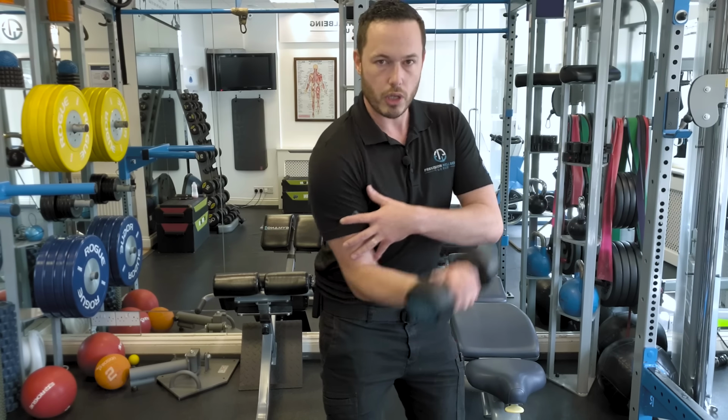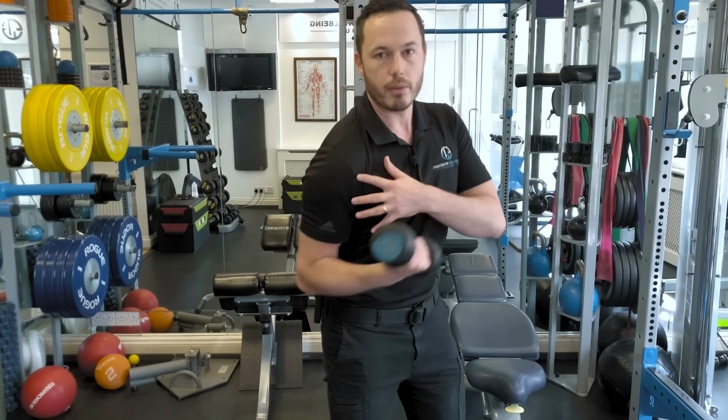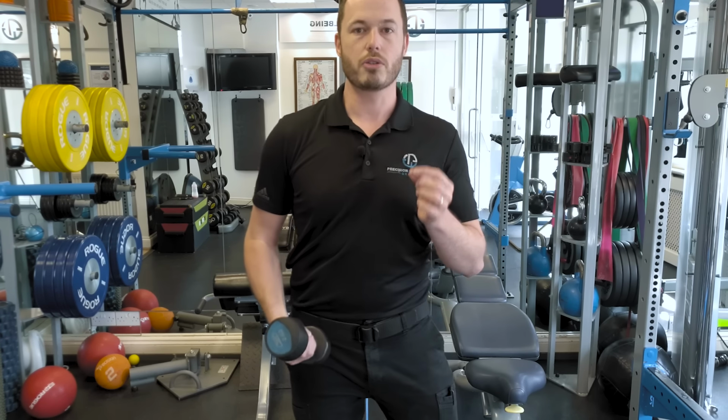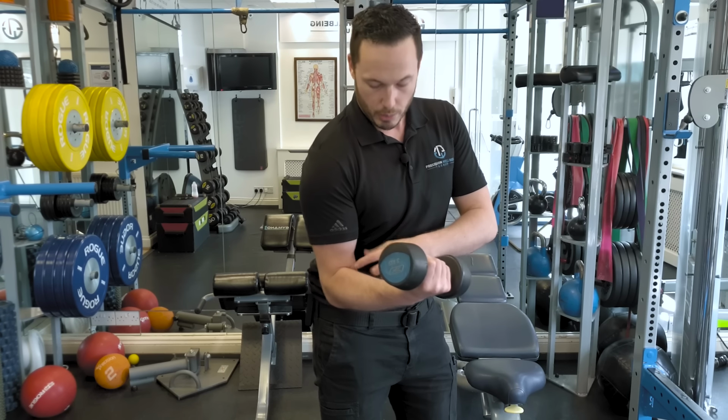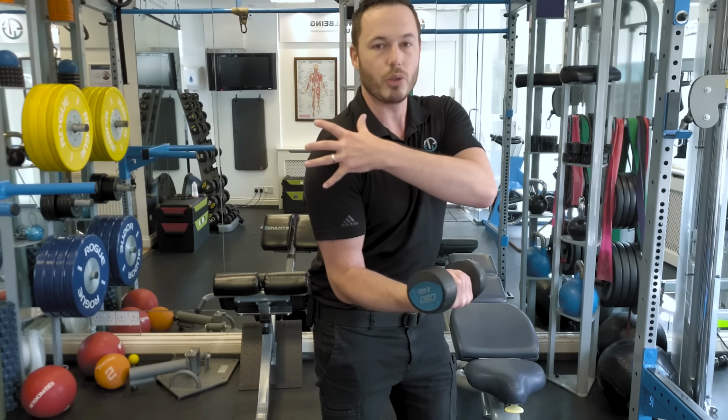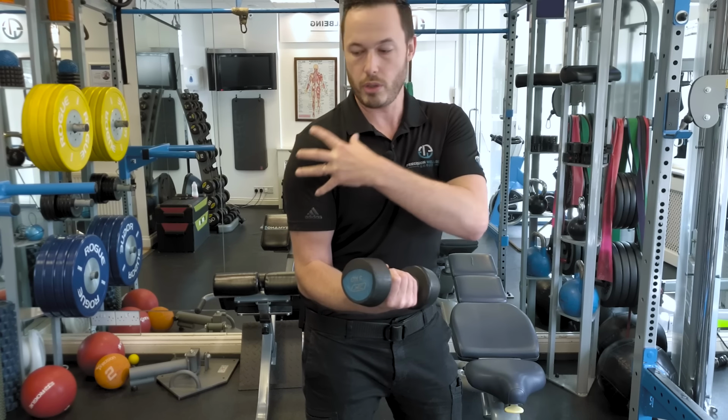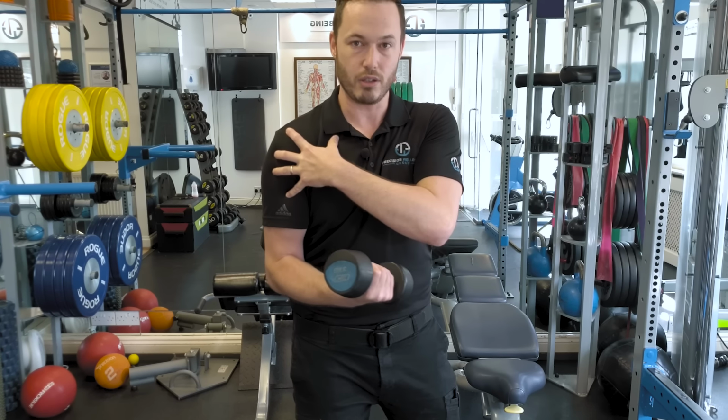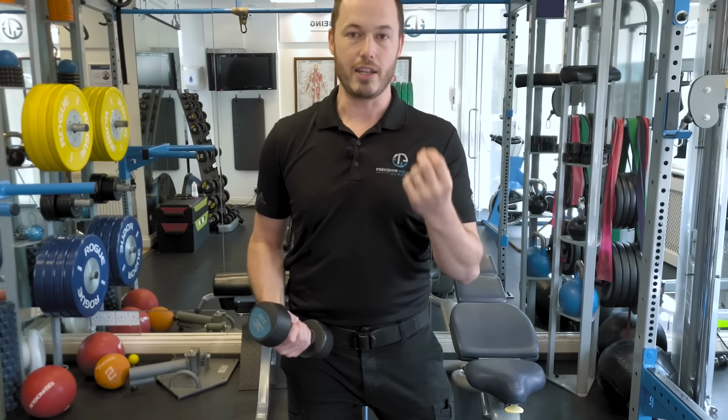Now, if you start to swing your elbows forwards and backwards, that means you've lost stability. So by keeping your elbow in place, you're engaging your shoulder muscles. So it's creating that stability in the shoulder. So it's building that internal strength.